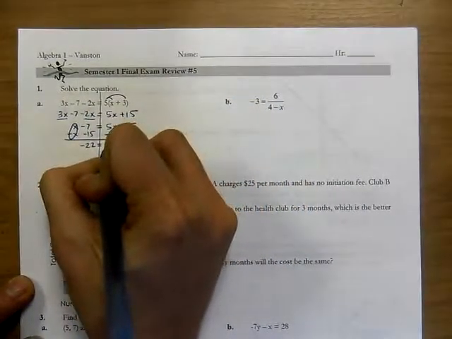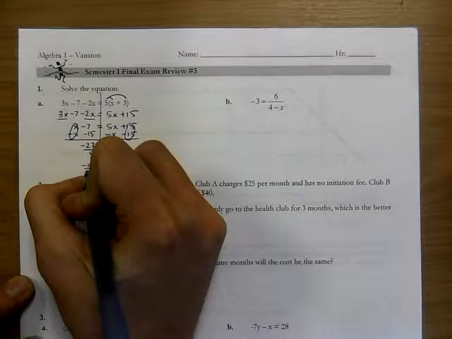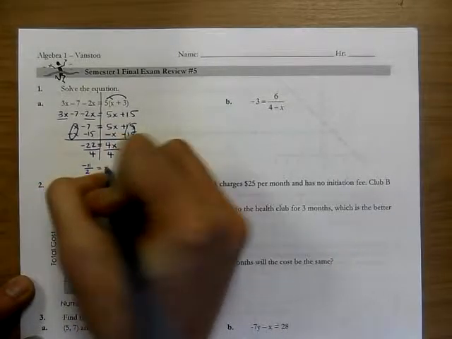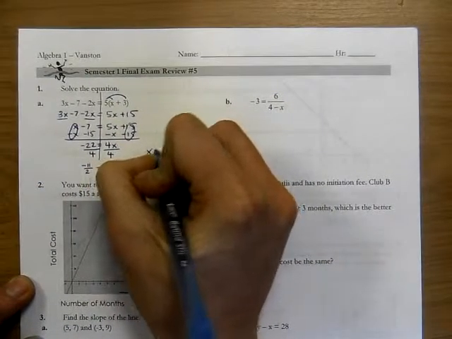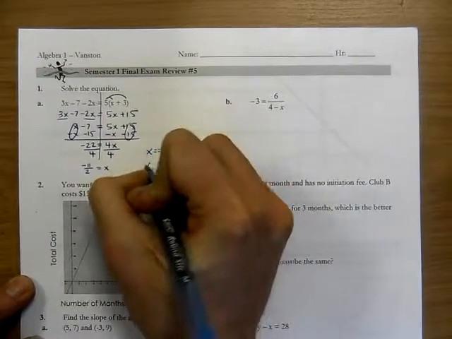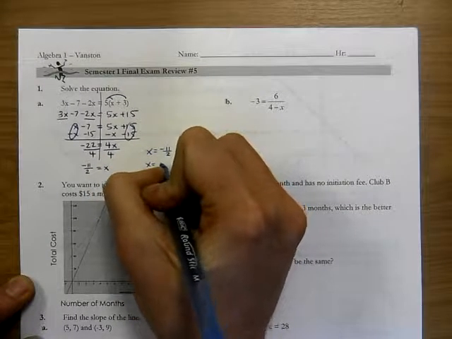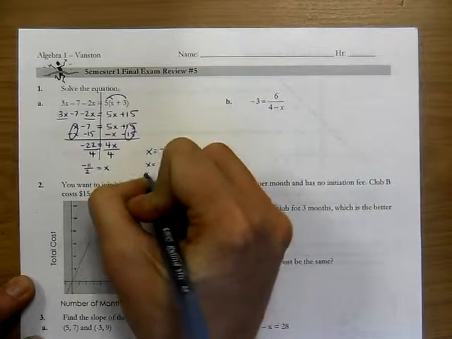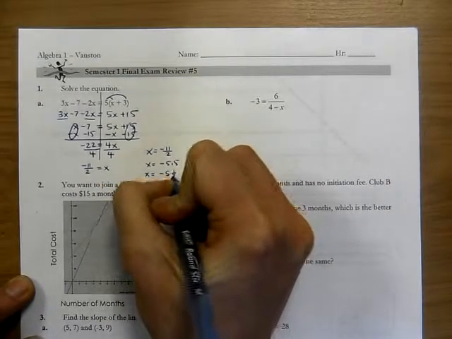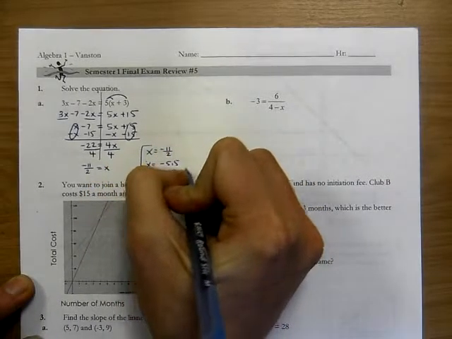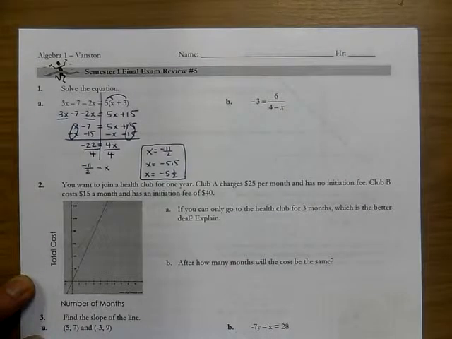Final step is to divide by 4. And I get that my final answer, if I simplify this fraction, is negative 11 halves is equal to x. So I could write my answer as negative 11 halves. I could also write my answer as negative 5.5. I could also write my answer as negative 5 and 1/2. So we need to make sure we understand that all of these are equivalent expressions.